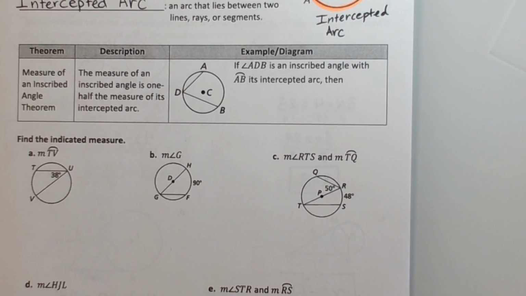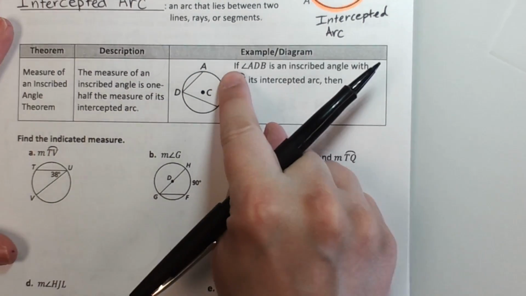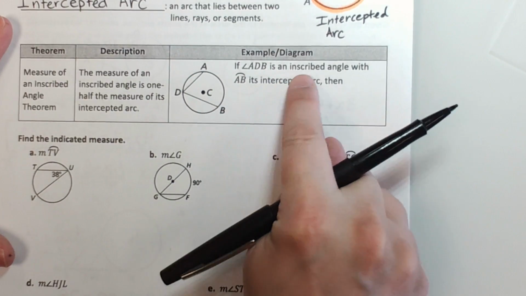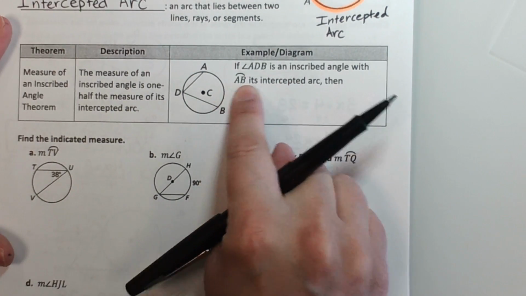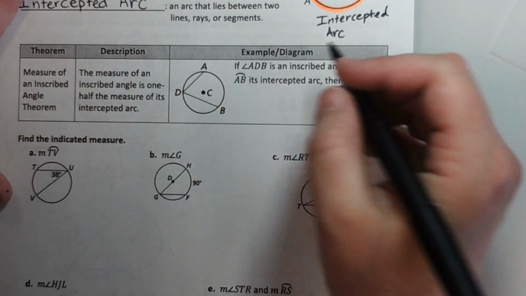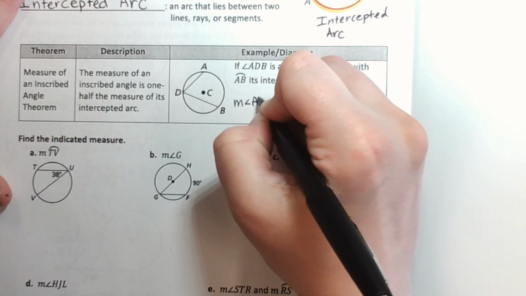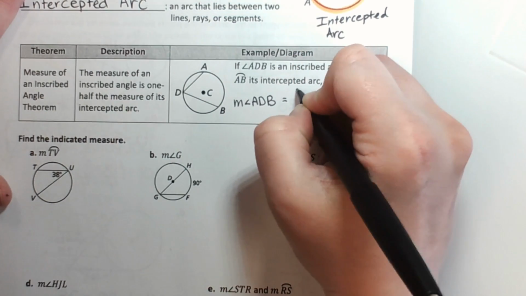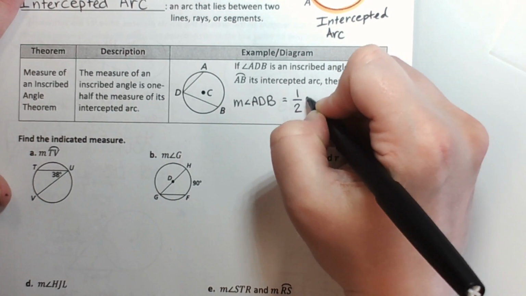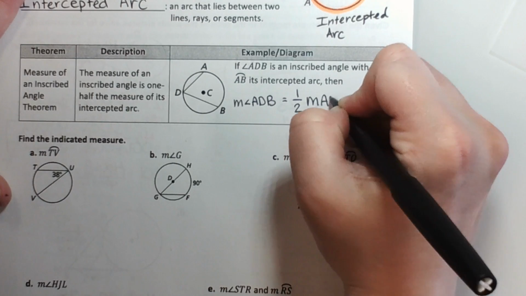It says that if you have an angle that is inscribed, then that angle is half the measure of its intercepted arc. So if angle ADB is the inscribed angle with AB its intercepted arc, then the measure of angle ADB is equal to 1/2 the measure of arc AB.